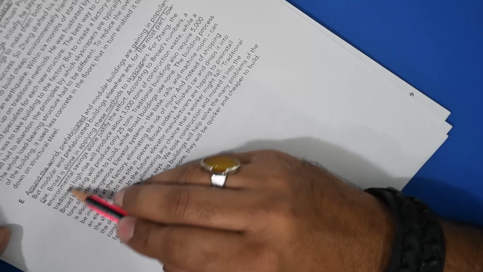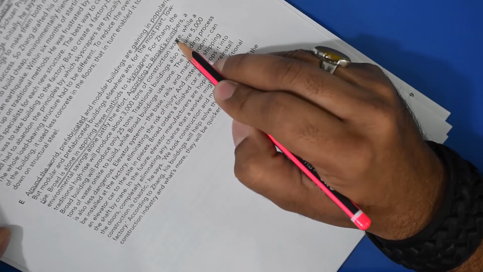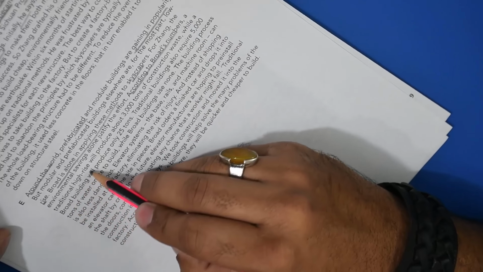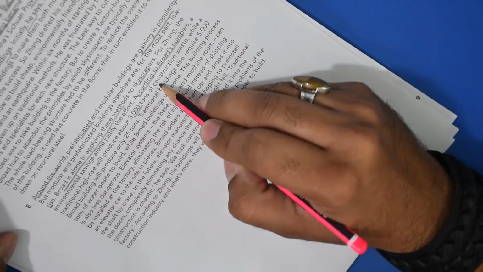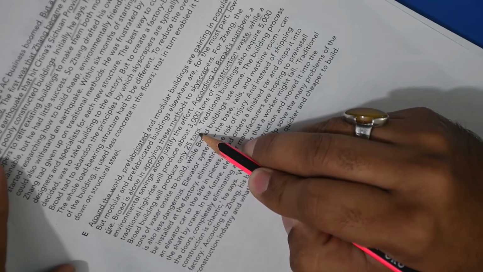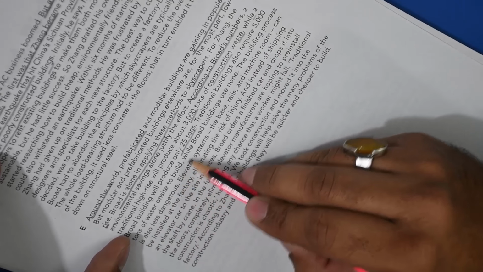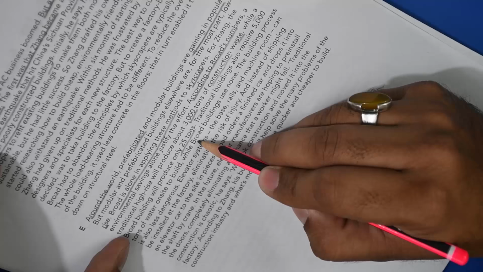For Zhang, the environmental savings alone justify the effort. According to Broad's numbers, a traditional high rise will produce about 3,000 tons of construction waste, while a Broad building will produce only 25 tons. Traditional buildings also require 5,000 tons of water outside the building, while Broad buildings use none. So they are telling us the benefits.